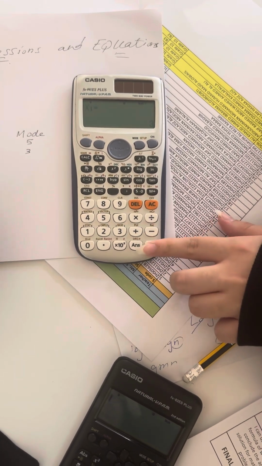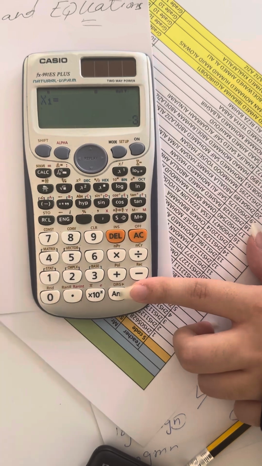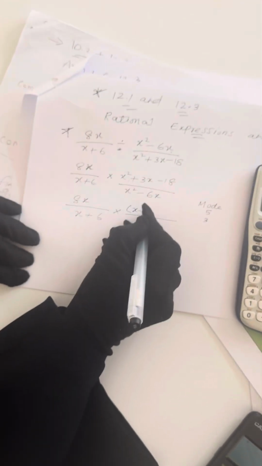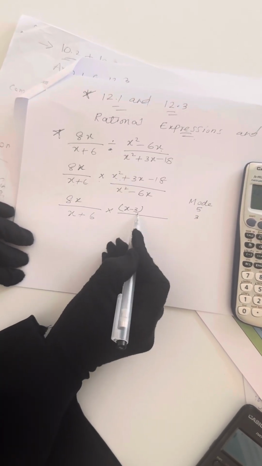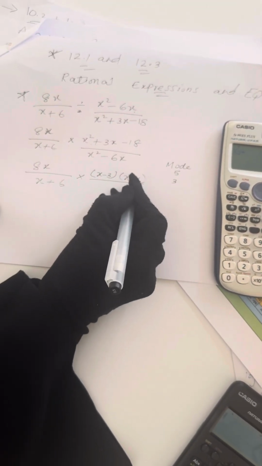Now what are the answers in the calculator? The first answer is positive 3, right? So here you will write x minus 3 as a factor, because we need to make factors. And the second answer is negative 6, so here will be x plus 6.